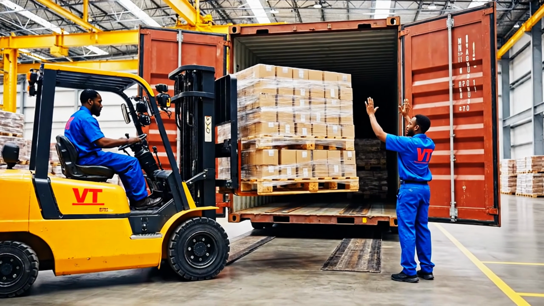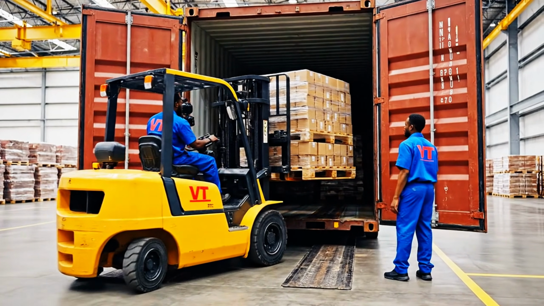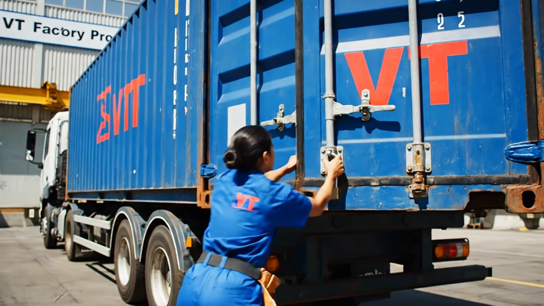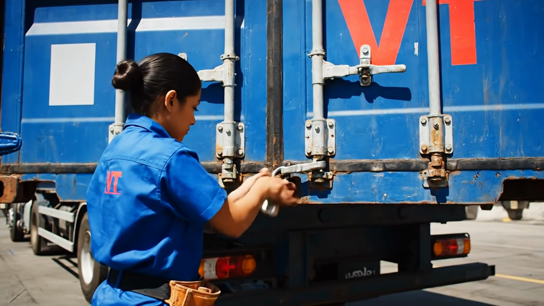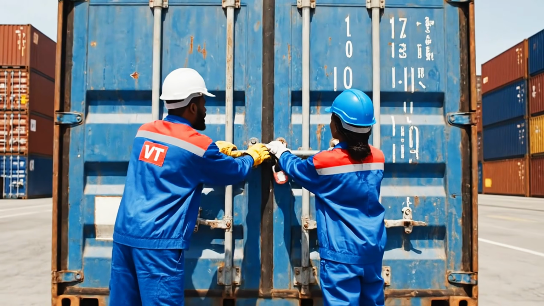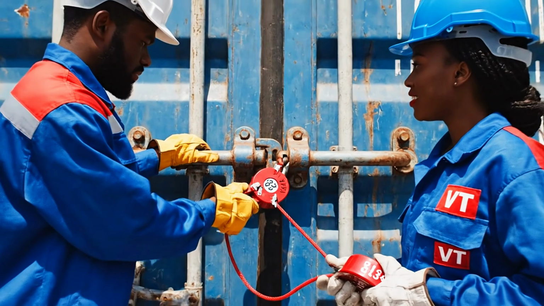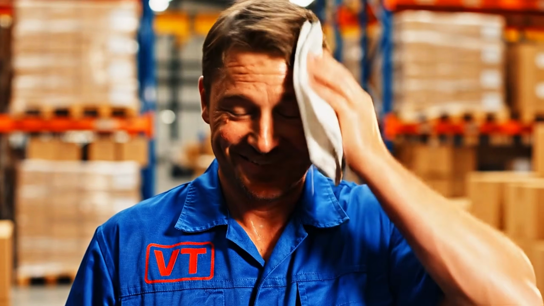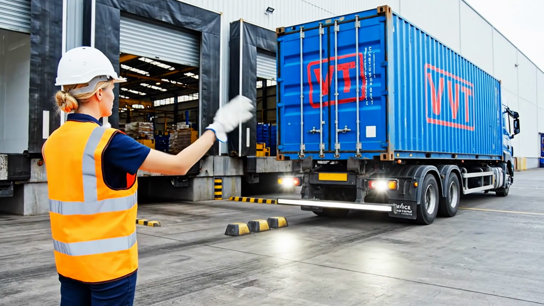You're good. Keep coming straight. All right, setting it down now. Looks secure. Pull out slow. That's locked down tight. Confirmed. Seal matches the manifest. All right, bring it back. Hold it right there. And stop.